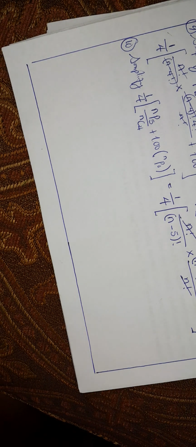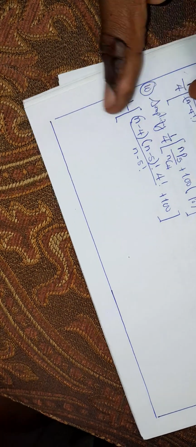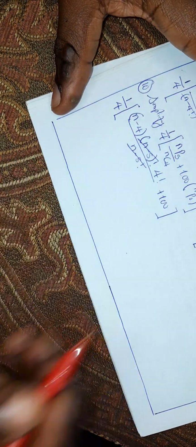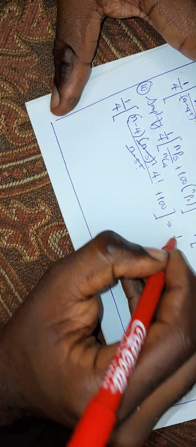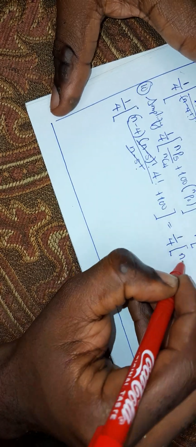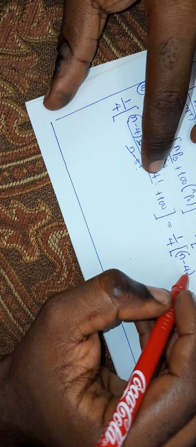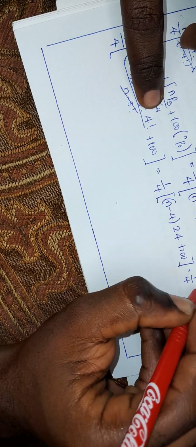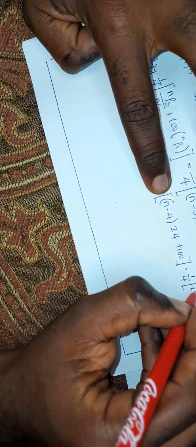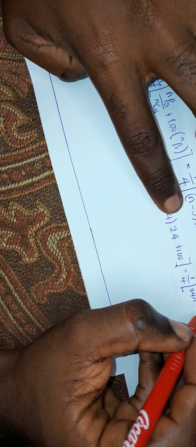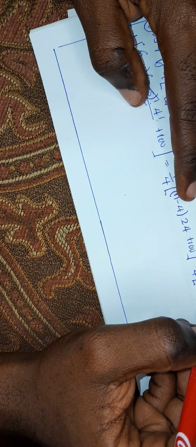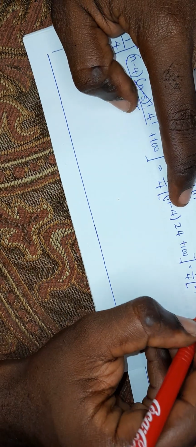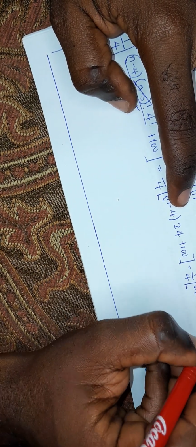So I'll be expanding it below. So there it is, n minus 4, n minus 5. So n minus 5 will cancel this. I'm left with 1 over 4 times n minus 4. 4 factorial is 24 plus 100. So this gives me 1 over 4, 24 times n, 24n minus 24 times 4, which gives 96, plus 100.